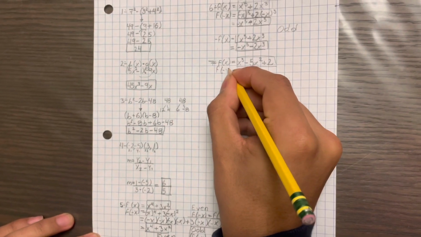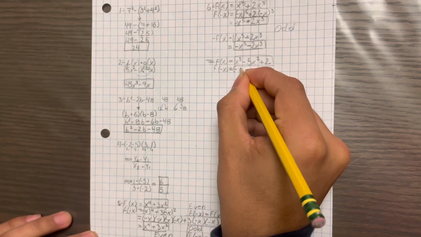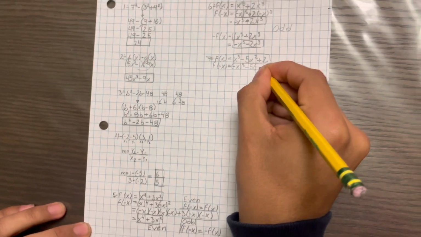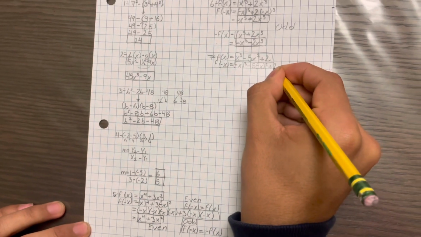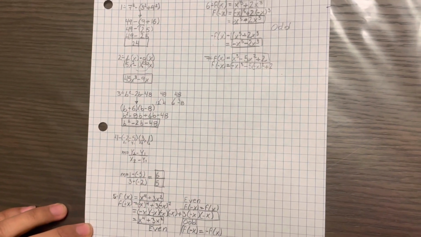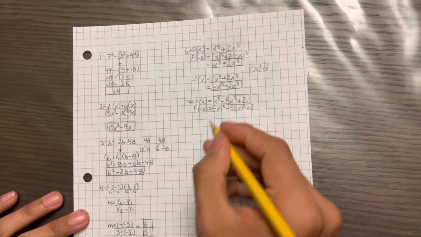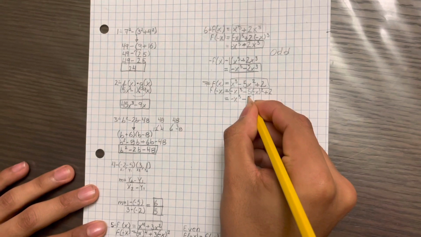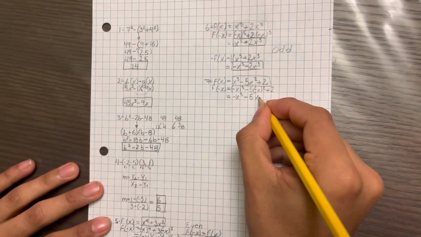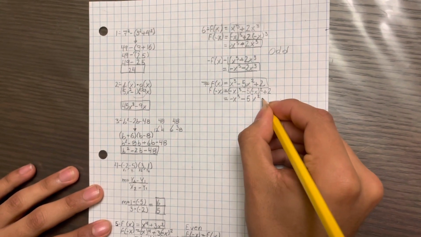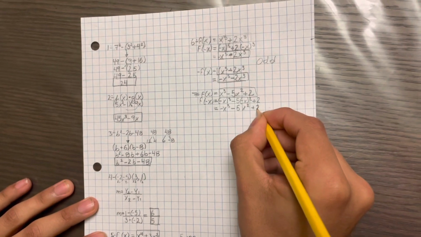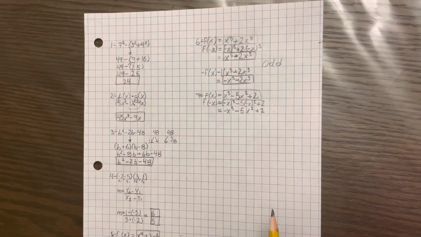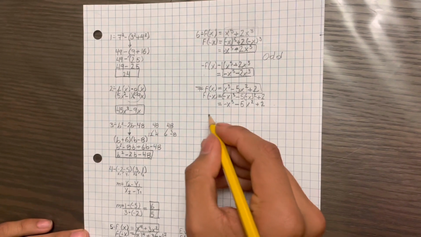F of negative x equals negative x cubed minus 5 negative x squared plus 2. So as we can see, it does not equal that. So this makes us think that it might be a neither function.